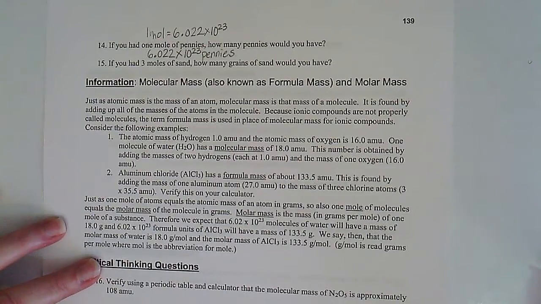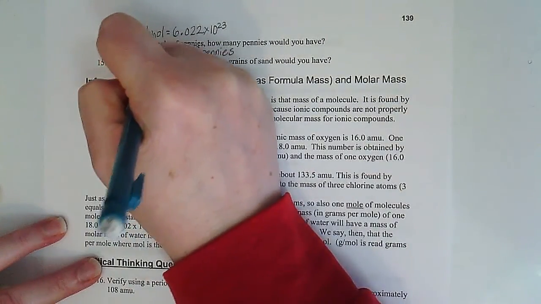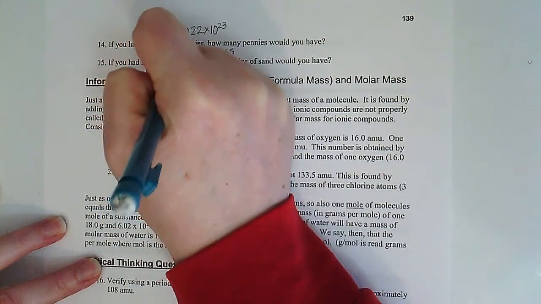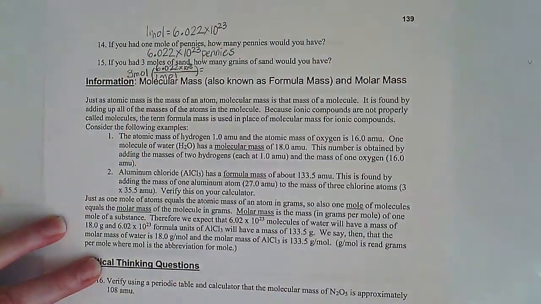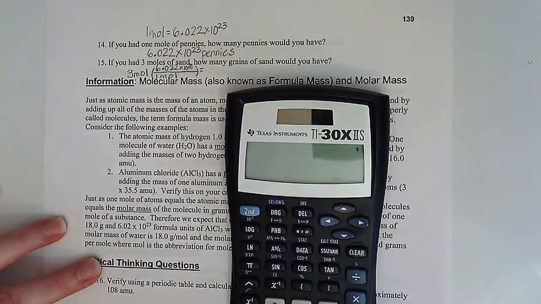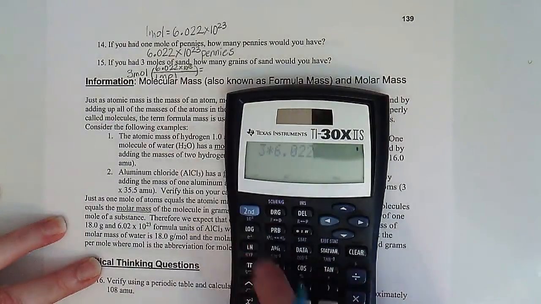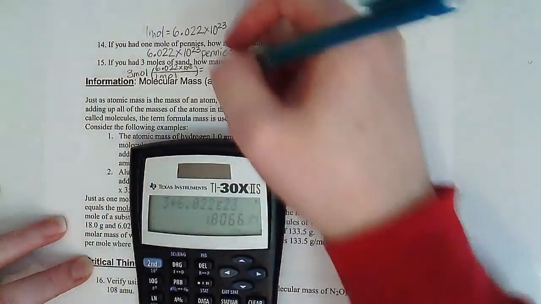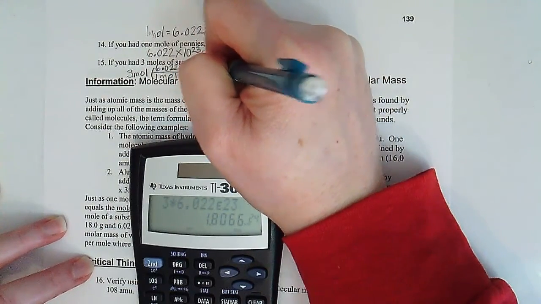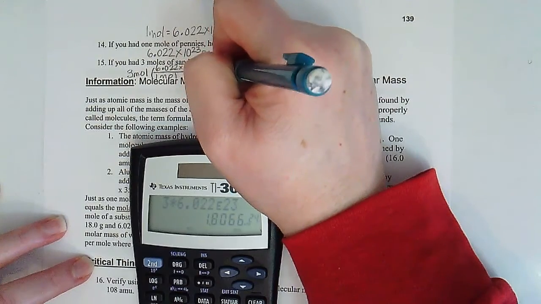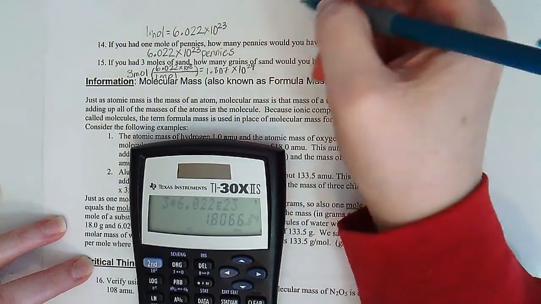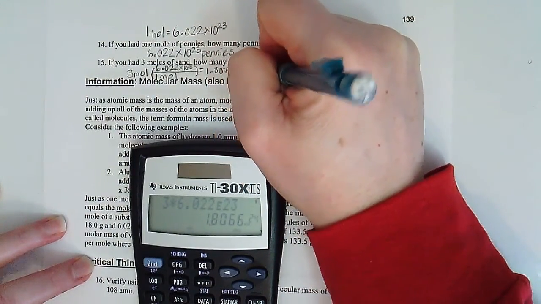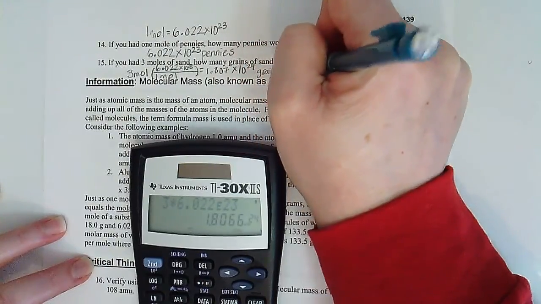If you have 3 moles of sand, how many grains of sand would you have? 3 moles. 1 mole is 6.022 times 10 to the 23rd. So I'm going to multiply, and I get 1.807 times 10 to the 24 grains of sand.